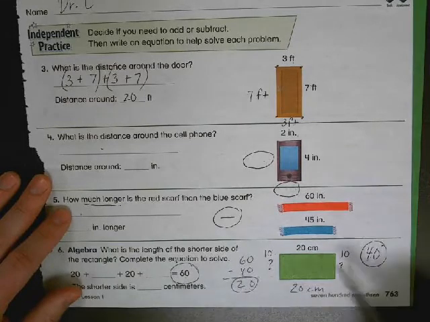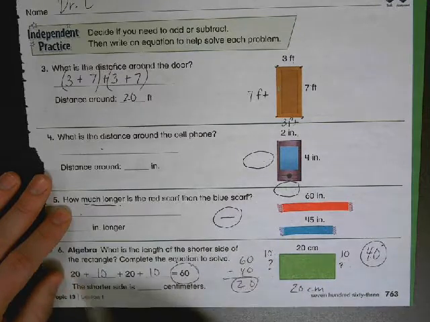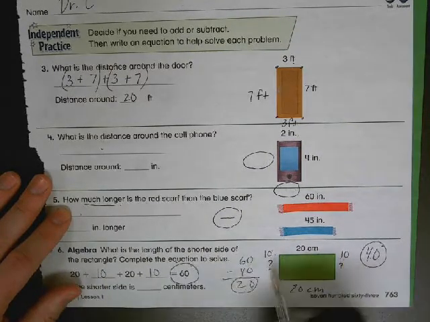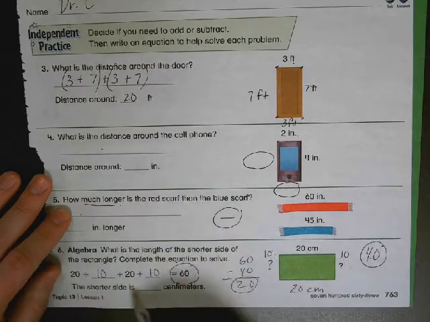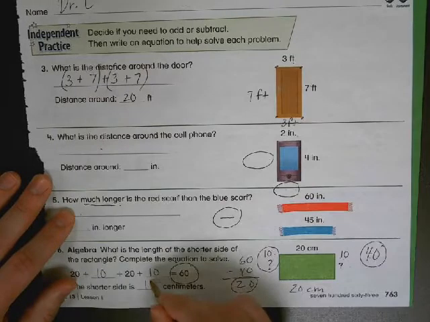Oh, okay, now let's check. This is how we check all of it. You can write it in pencil and check 20 plus 10 plus 20 plus 10. 20 plus 20 is 40, plus 10 is 50, plus 10 is 60. The shorter side is 10 centimeters. That one was tricky.